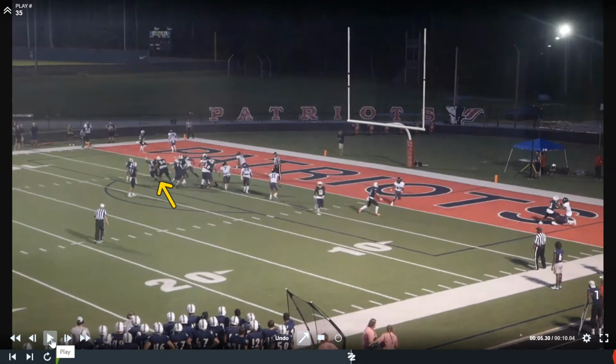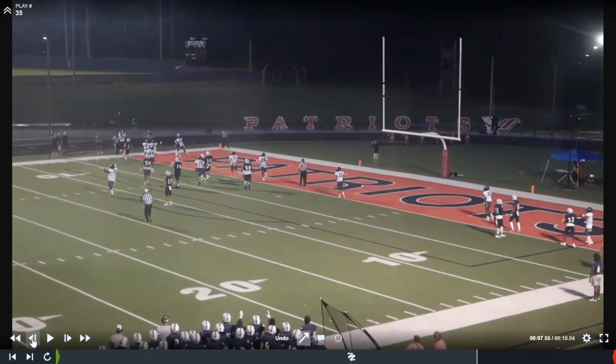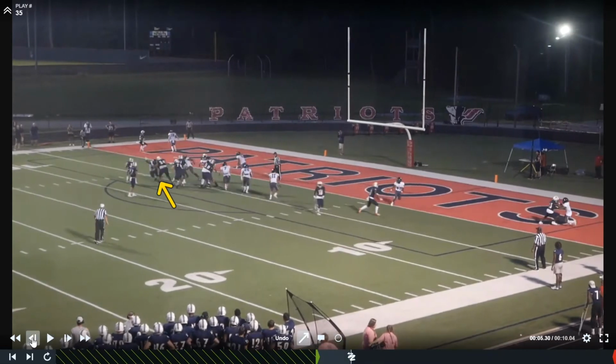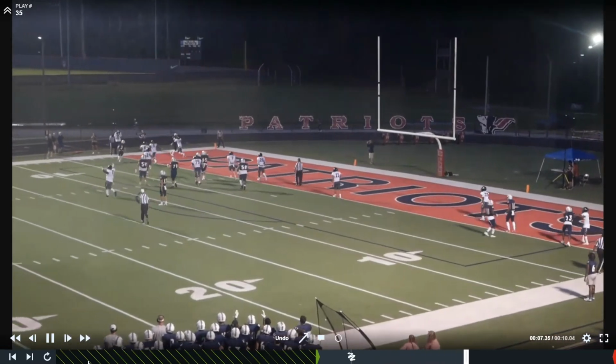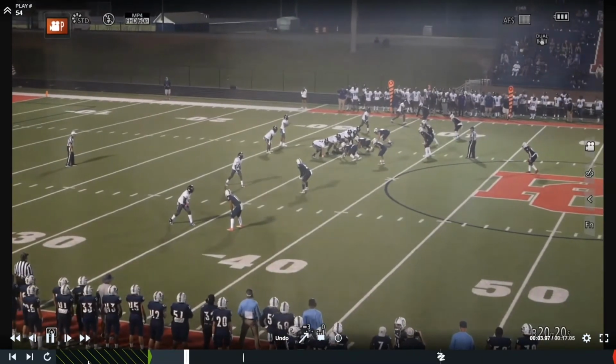Hook and turn here at the corner. Good play. Good call by the referee. Looks like he gets a little excited. Good look through. Not just focusing on the runner. Good look through here. Looks like he's a little happy. Got a little pep in his step as he threw the flag.